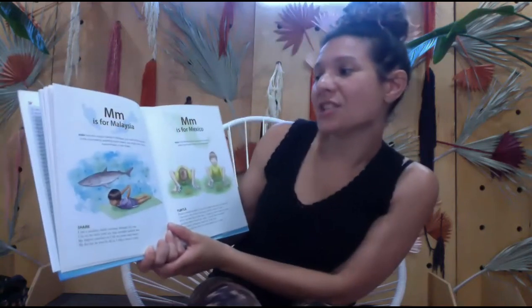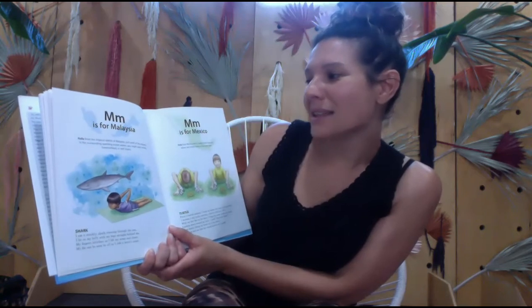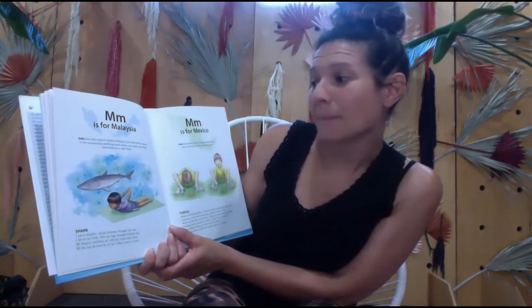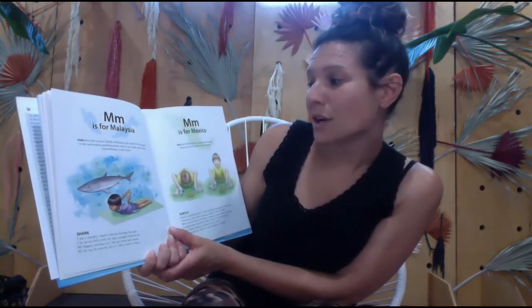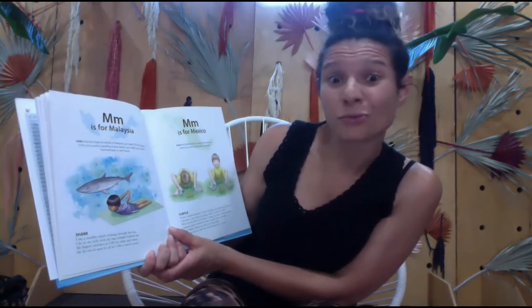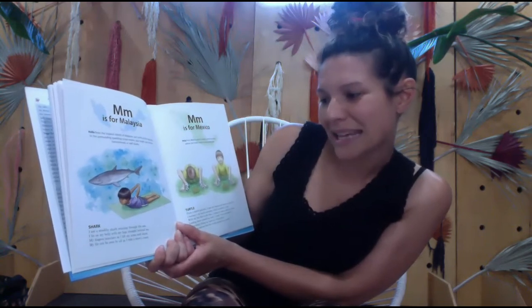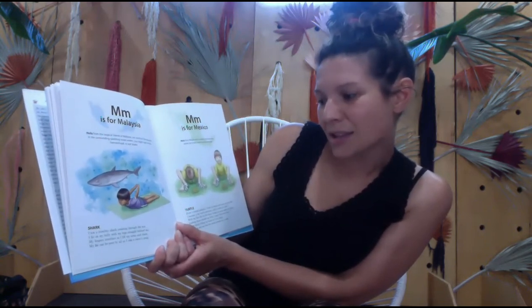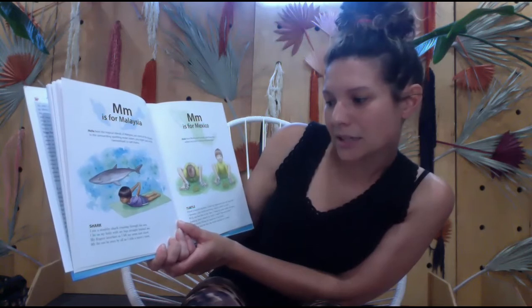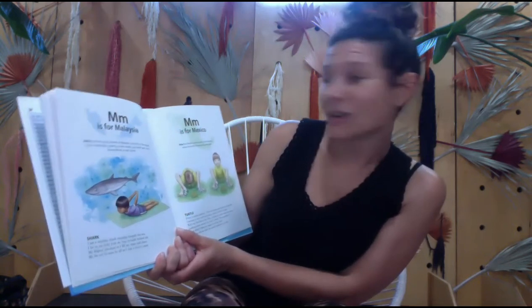M is for Malaysia. Hello from the tropical islands of Malaysia, just north of the equator. In the surrounding sparkling ocean waters, you might spot whale, hammerhead, or reef sharks. Shark. I am a stealthy shark cruising through the sea. I lie on my belly with my legs straight behind me. My fingers interlace as I lift my arms and chest. My fin can be seen by all as I ride a wave's crest.